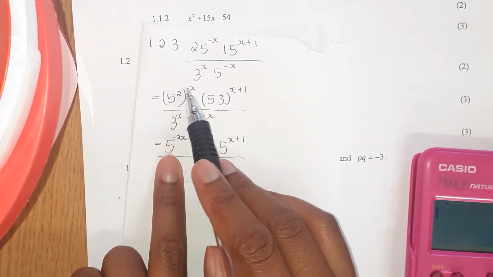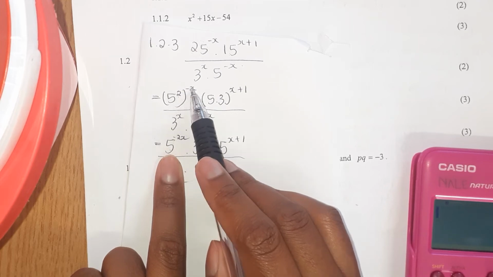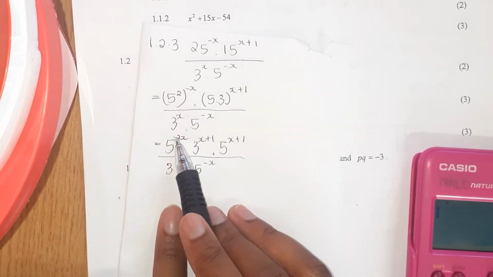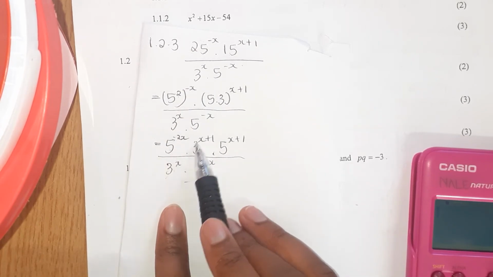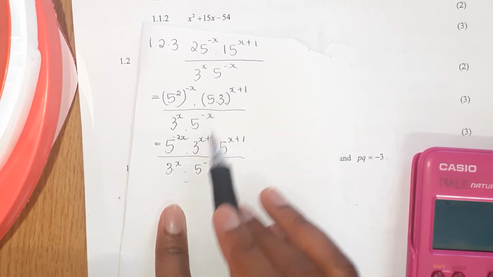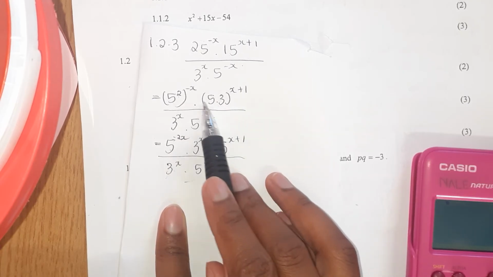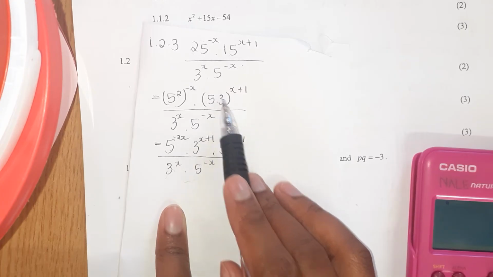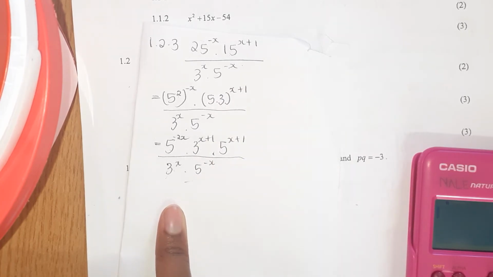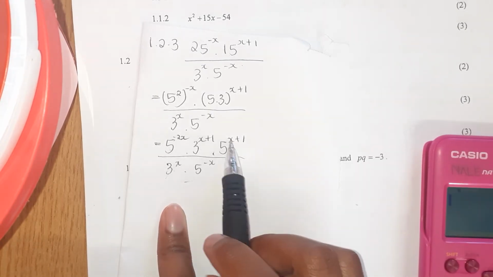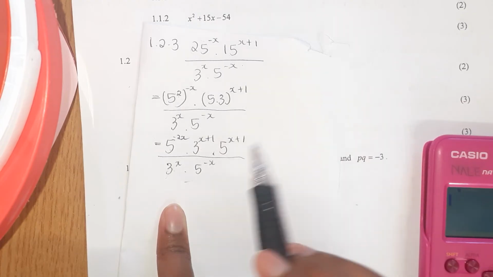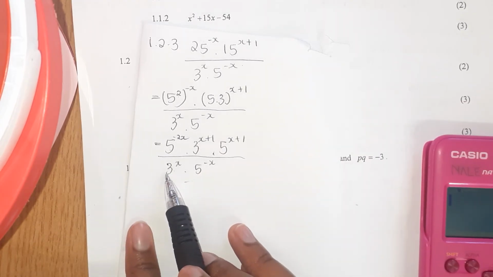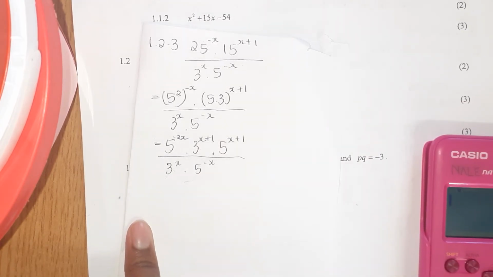And then this exponent will apply, and we have negative 2x, 5 to the power of negative 2x. Now this exponent will apply for this 5, and it will apply for this 5 and for this 3 as well. So that is how I ended up writing them like that. It doesn't matter even if 5 comes here or 3 comes here, it really doesn't matter. And then we have this one at the bottom here.